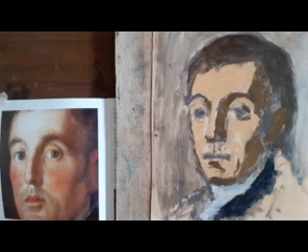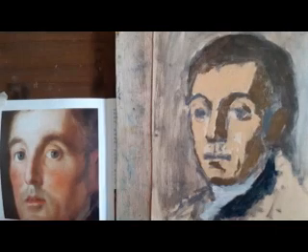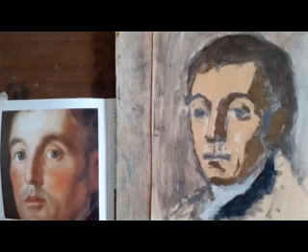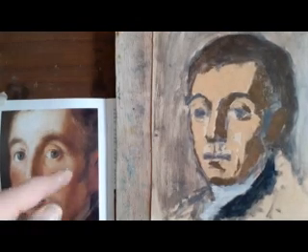So I think it's probably time actually to look a little bit closer now that I've got in those main areas of light and dark blocked in. And the next thing I want to do is get some of this warmth that, if you look at your detail, if you look on the National Gallery page, there's a lot of warmth in the cheeks.